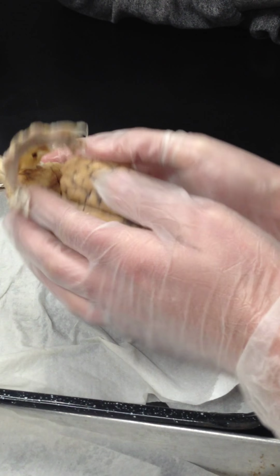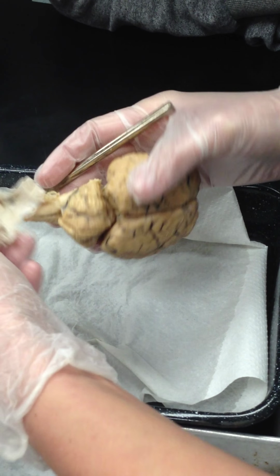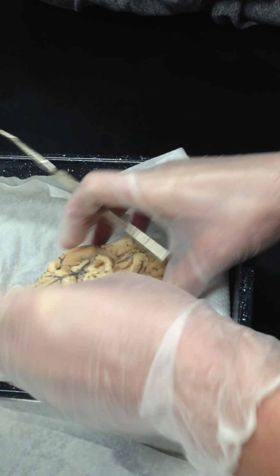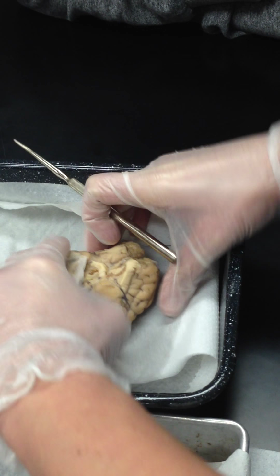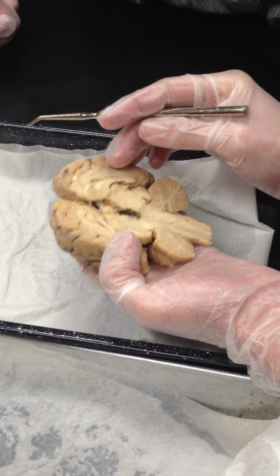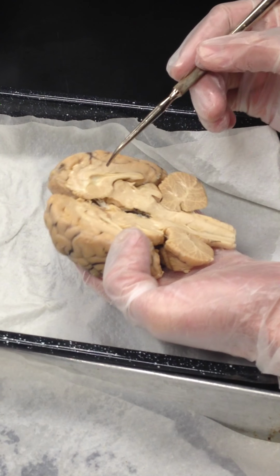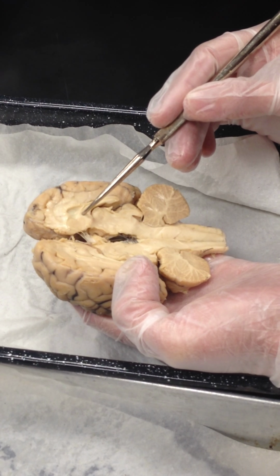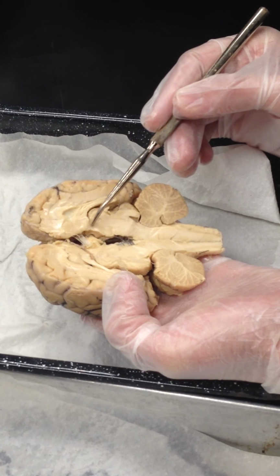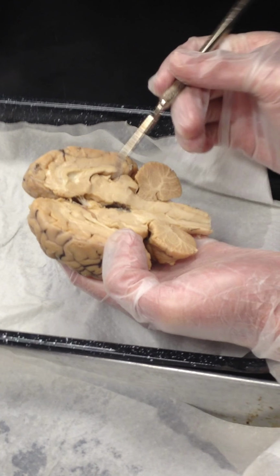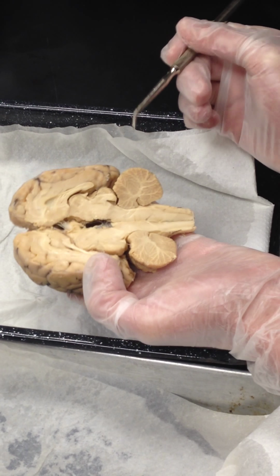What else am I missing? Oh, and you guys actually have the pituitary gland right here too. Okay, let me see on this brain. So again, corpus callosum, lateral ventricle, fornix, thalamus, hypothalamus, optic chiasm, you can actually see right here, mammillary bodies.